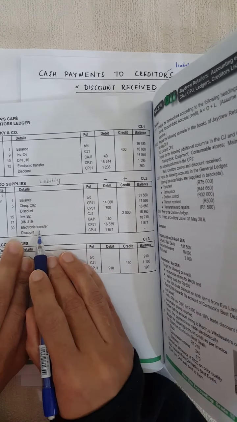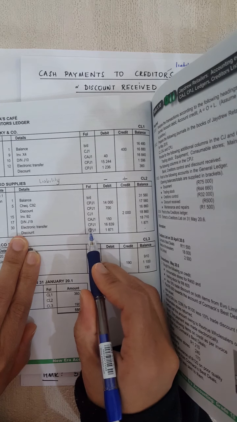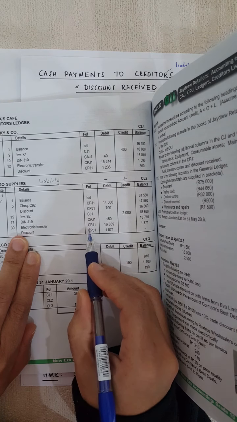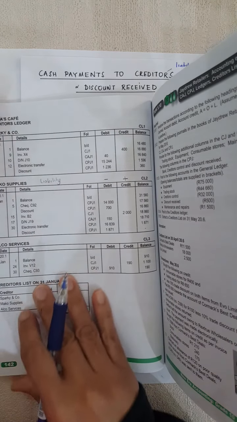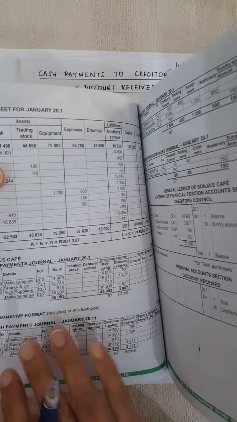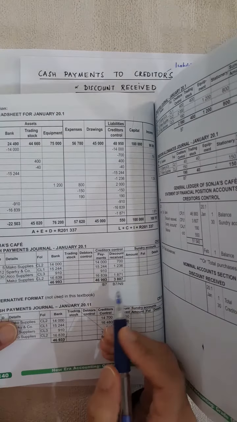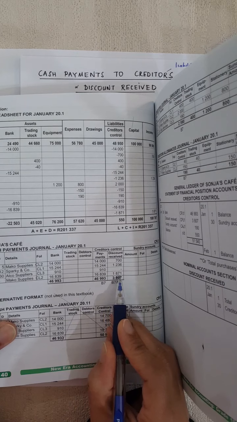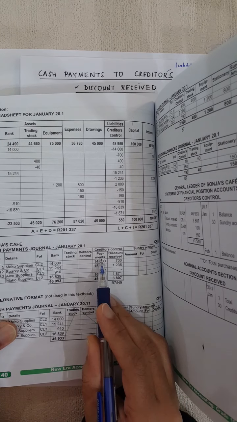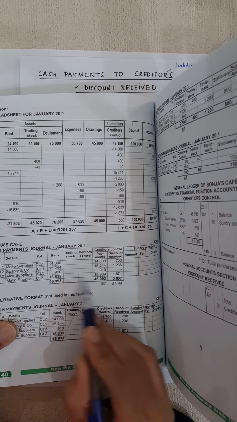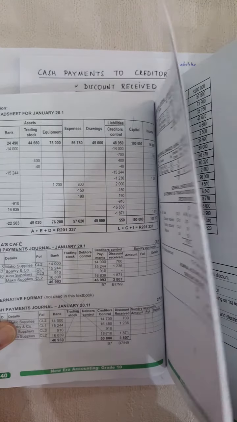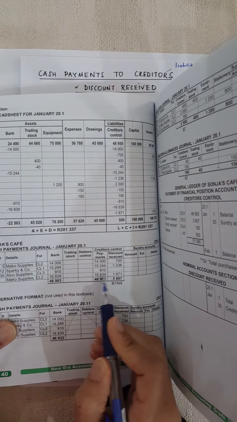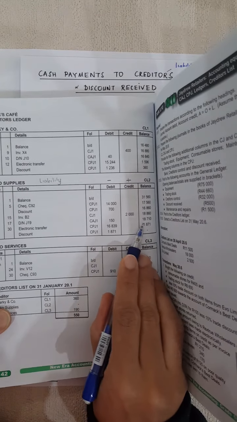So I will put in, it's an electronic transfer in the CPJ, same like what we did there. My amount from my CPJ would be, let's just go back here to see how it looks. 1,871 would be the discount received, and my payments amount which is going out of my bank would be 16,839. So that transaction would go into my CPJ. So I've paid my creditor the balance.